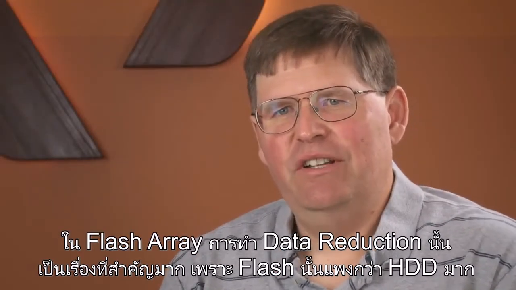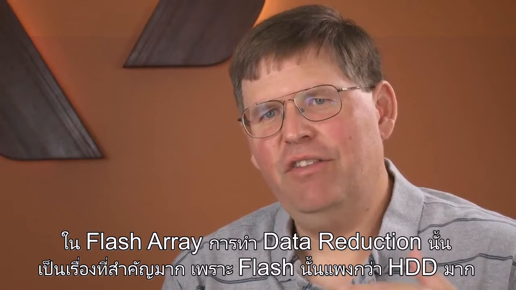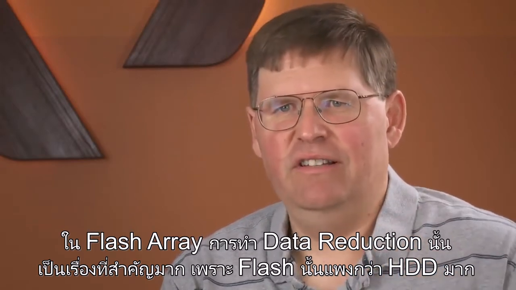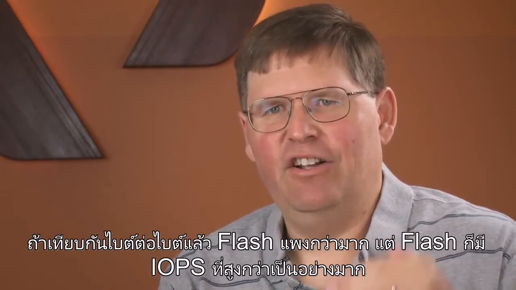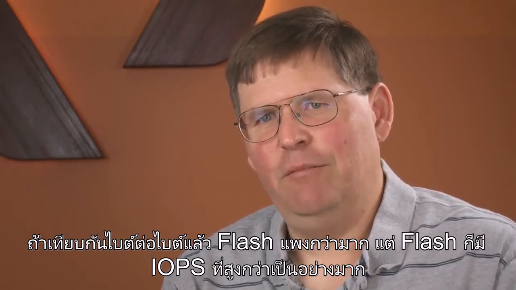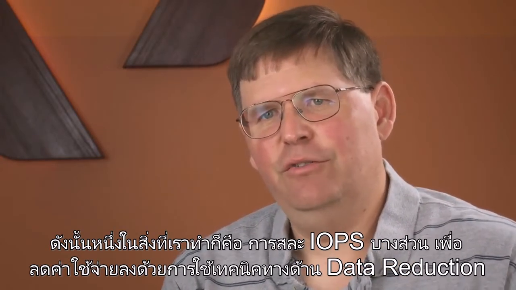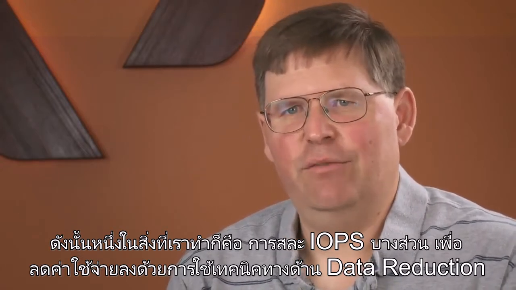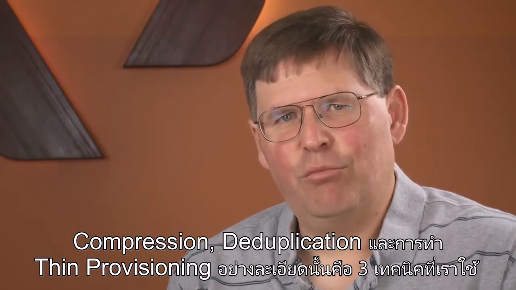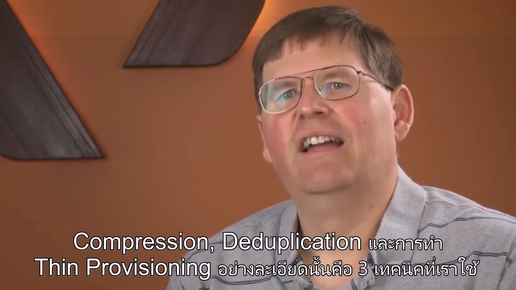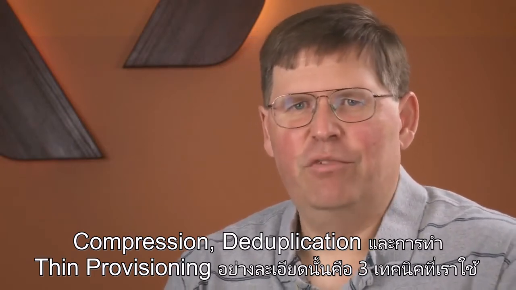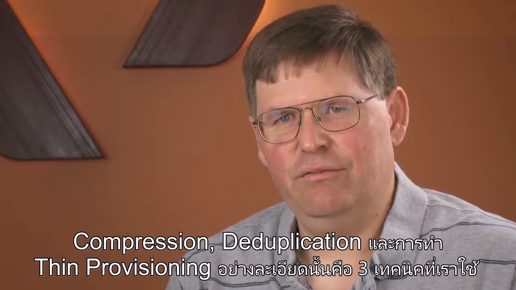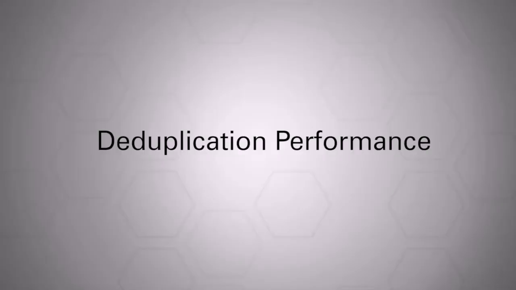In a flash array, data reduction is extremely important because flash costs a lot more than a disk. Byte for byte, it costs a lot more, but it gives you a lot more IOPS. So one of the things that we do is we trade off a few of those IOPS in order to lower the cost using data reduction techniques. Compression, deduplication, and fine-grained thin provisioning are the three techniques that we use here at Pure.